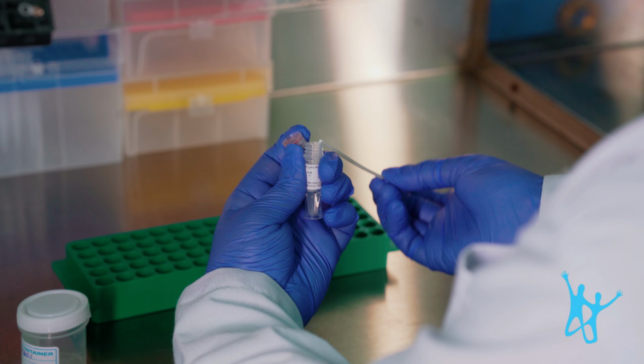Take the sterile swab and carefully rotate by dipping into the sputum sample collected in the container for 10 to 15 seconds. Insert the sampled swab into the vial containing quick lysis buffer and ensure that the absorbent tip of the swab is completely immersed in the buffer.